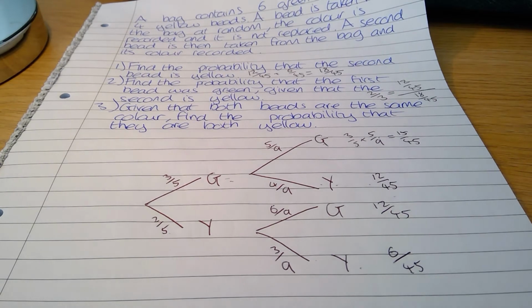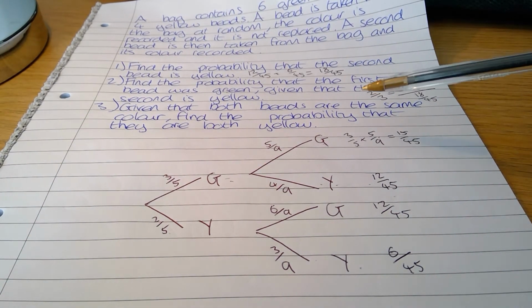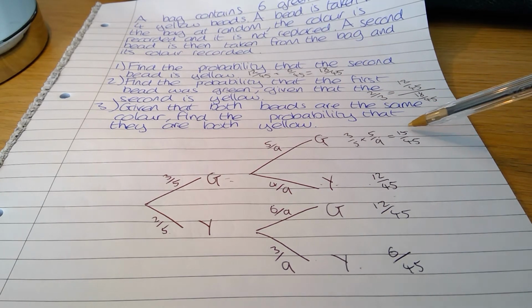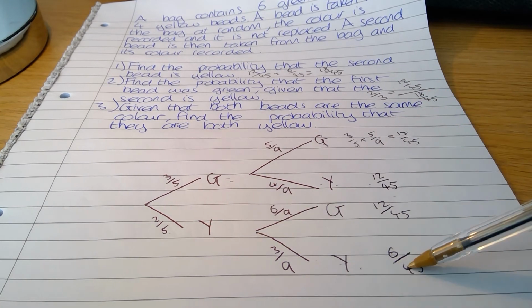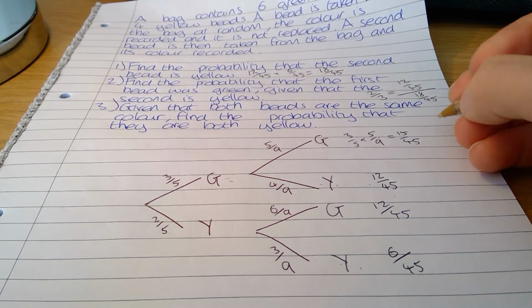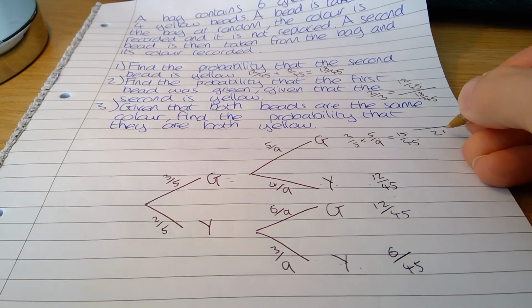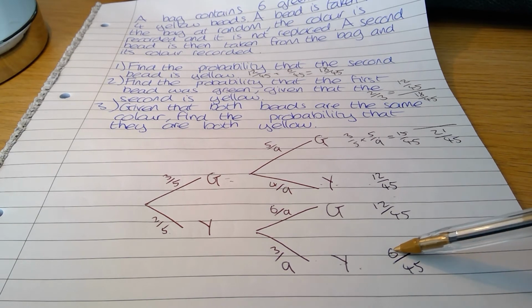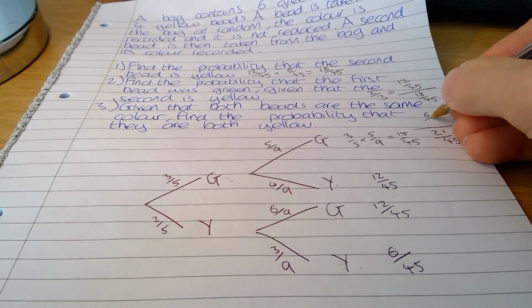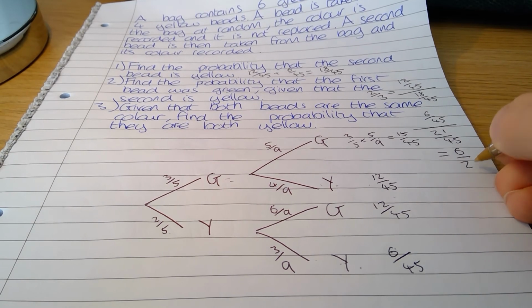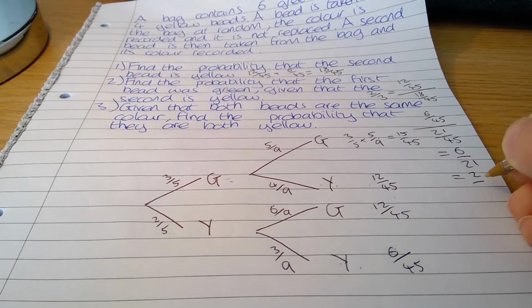So that's the answer. And then the final one, given that both beads are the same colour, find the probability that they are both yellow. So both the same colour is green and green, or yellow and yellow. So it's 15 out of 45 and 6 out of 45. So we know it's out of a total of 21 out of 45. And then both yellow was the one here, which is 6 out of 45. So that's the same as 6 out of 21, or I suppose we could simplify it to 2/7.